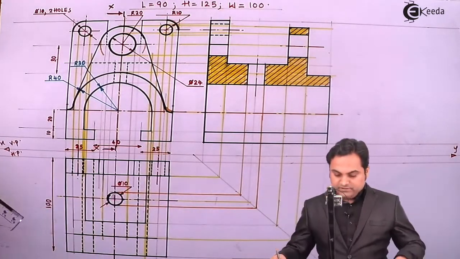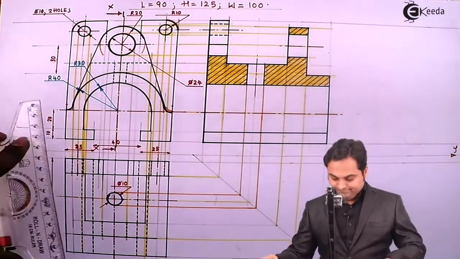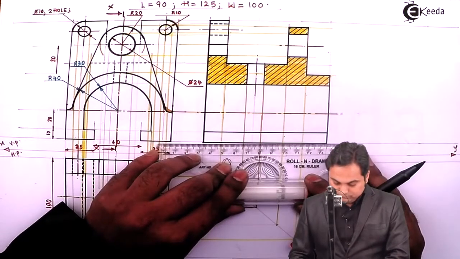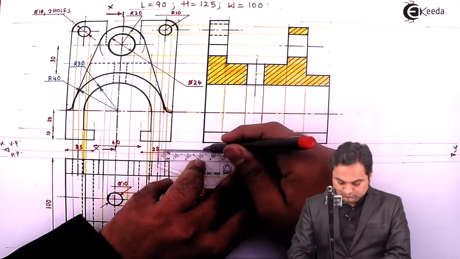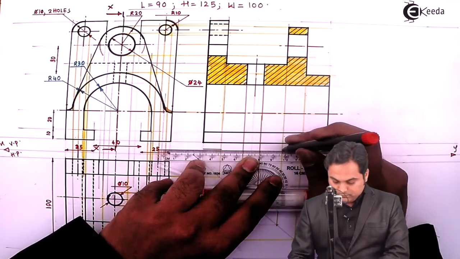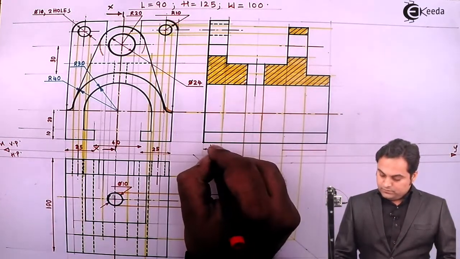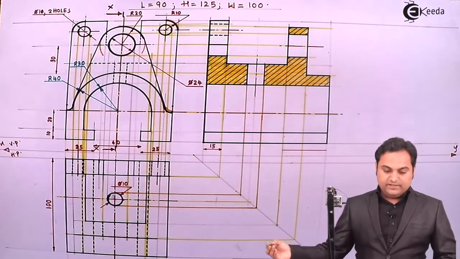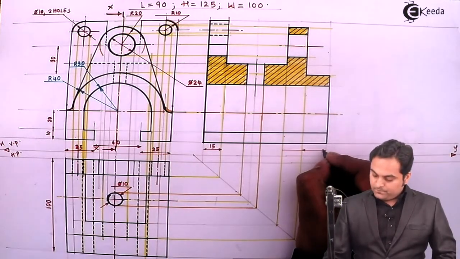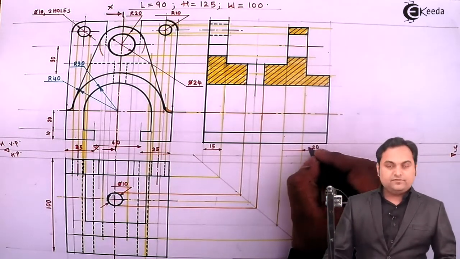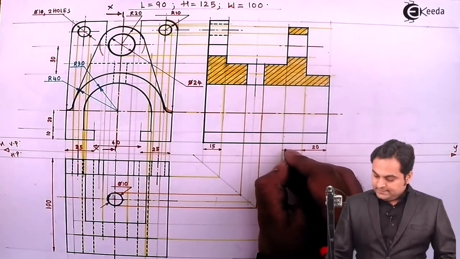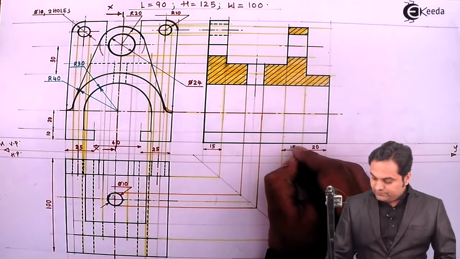Then at last giving the dimensions in the side view. This width is 15. This is 20 width from one side, and then the width of the plate was 15 mm.